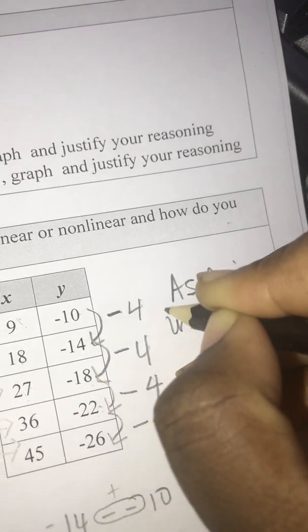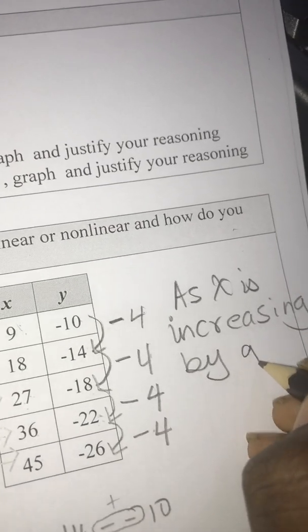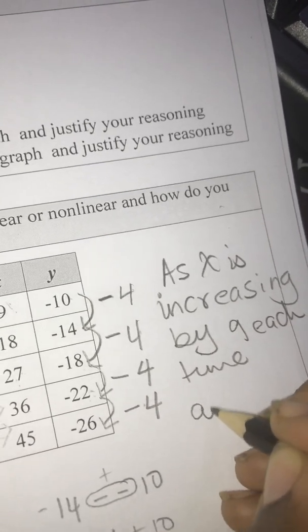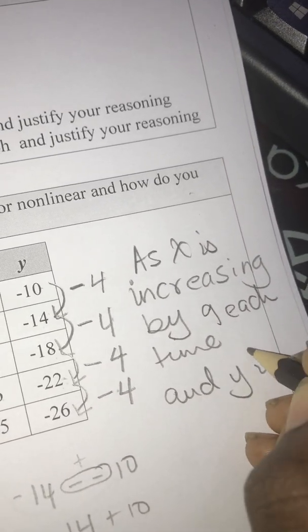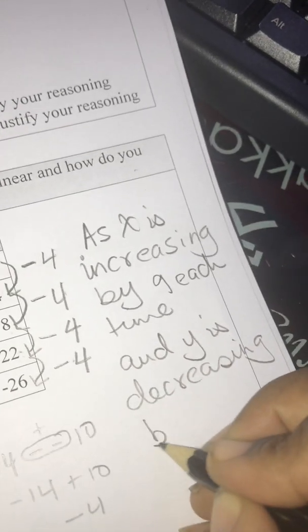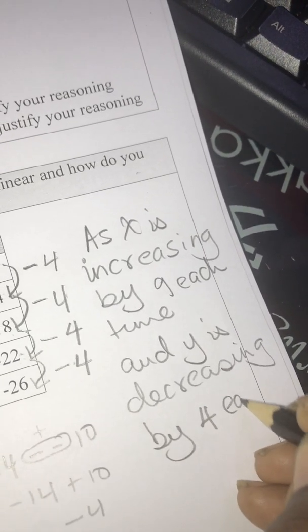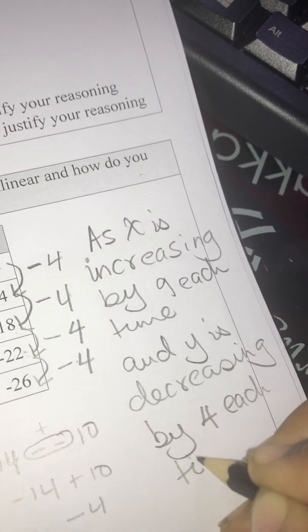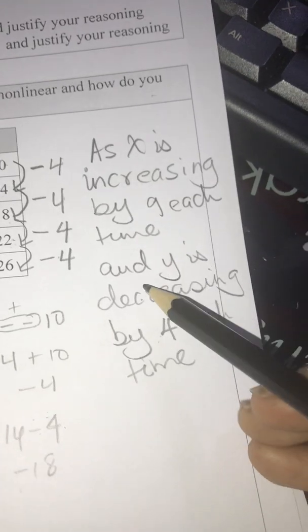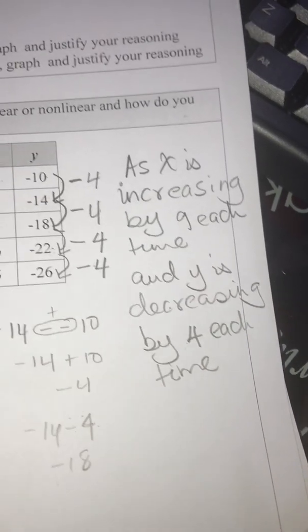So I will write as x is increasing by 9 each time, and y is decreasing by 4 each time. Remember, decreasing means minus. That's why I didn't write negative 4. Okay? And y is decreasing by 4 each time.